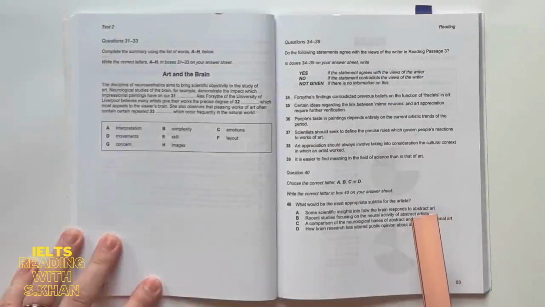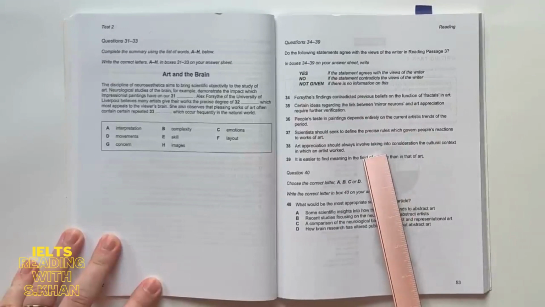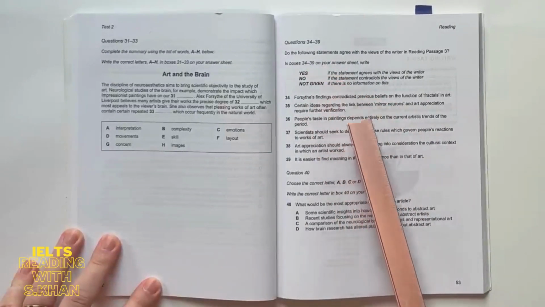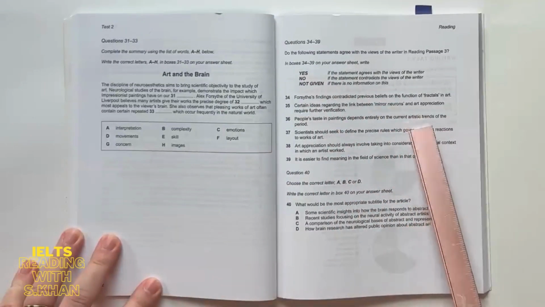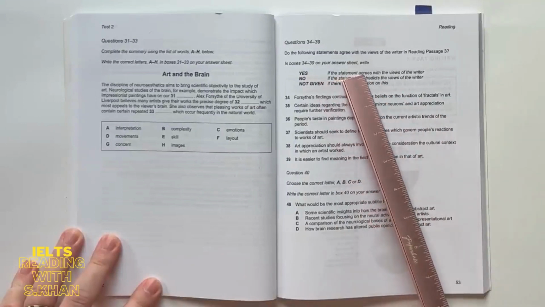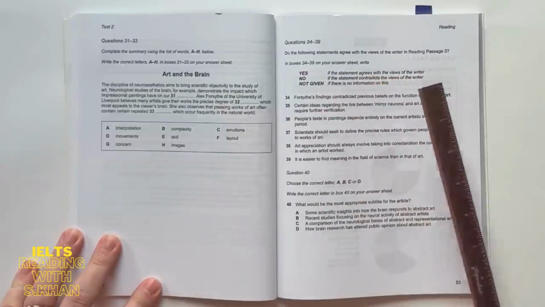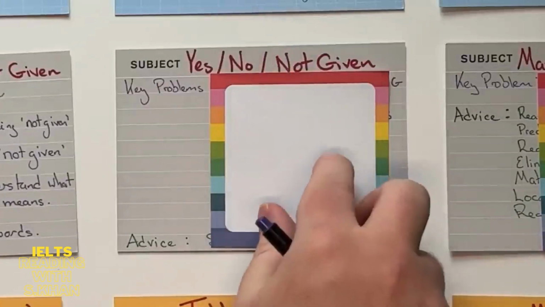Similar to true, false, not given are yes, no, not given. Again, you have to look at the text and then look at the question statements and say whether the question statements are yes, no, or not given. The main difference is we're not talking about fact here, we're talking about the writer's opinion. So the statement either agrees with the views of the writer, contradicts the views of the writer, or there's no information for you to really judge what the writer thinks about these statements. So same but different. Yes, no, not given.